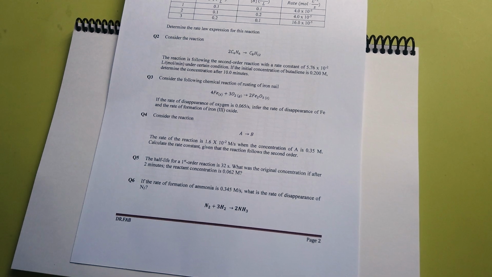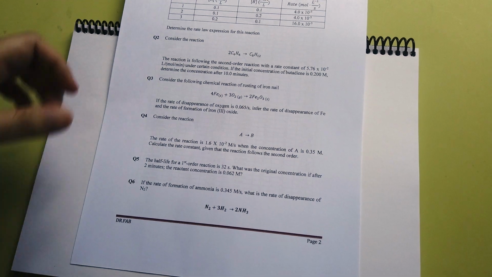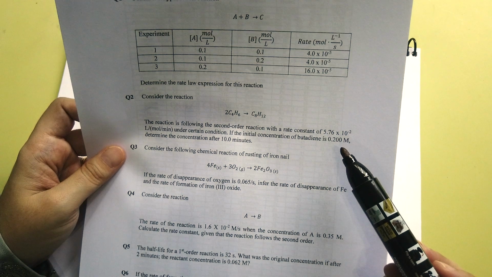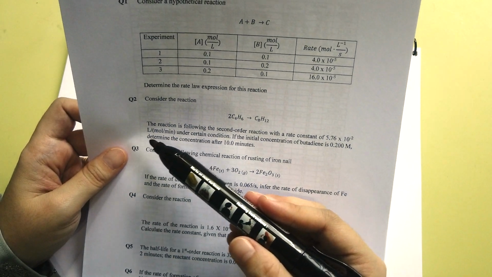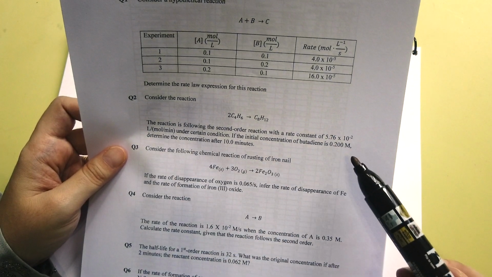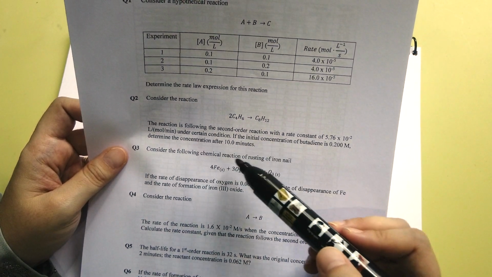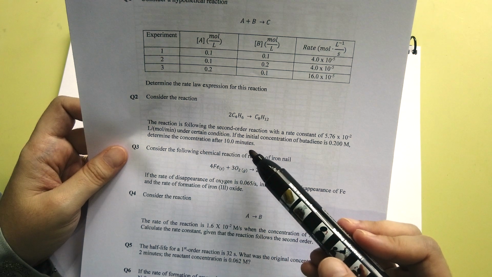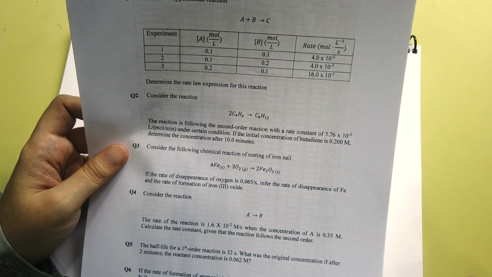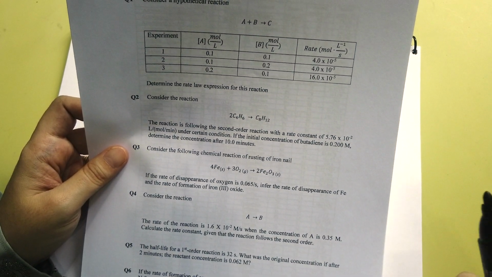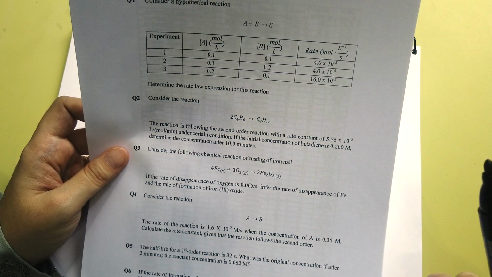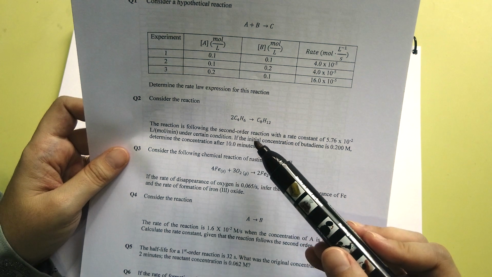In this case, what you need to check is the unit. Given to you, the rate constant is in liter per mole per minute. So you check this one and this one. This one is in moles, and the time is in minutes. So you don't have to convert the time into seconds because the rate constant is already in minutes. So you need to use the second order reaction.